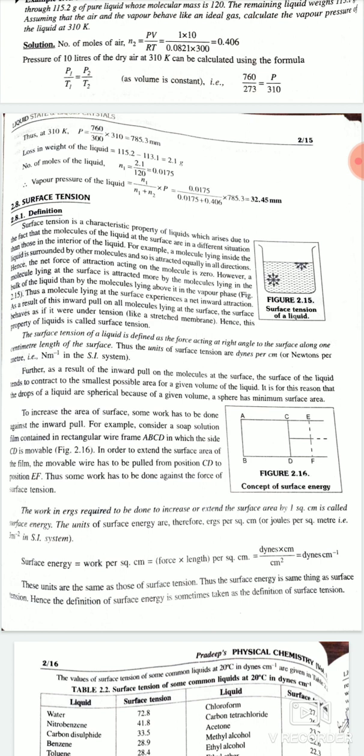Now the next topic is surface tension. Definition first of all. Surface tension is a characteristic property of liquids which arises due to the fact that the molecules of the liquid at the surface are in a different situation than those in the interior of the liquid. For example, a molecule lying inside the liquid is surrounded by other molecules and so is attracted equally in all directions. Hence, the net force of attraction acting on the molecule is zero.